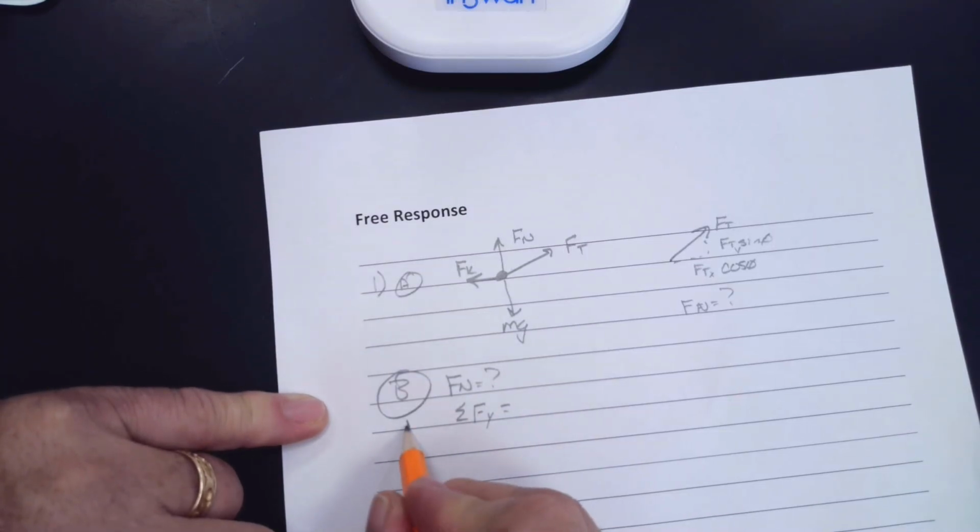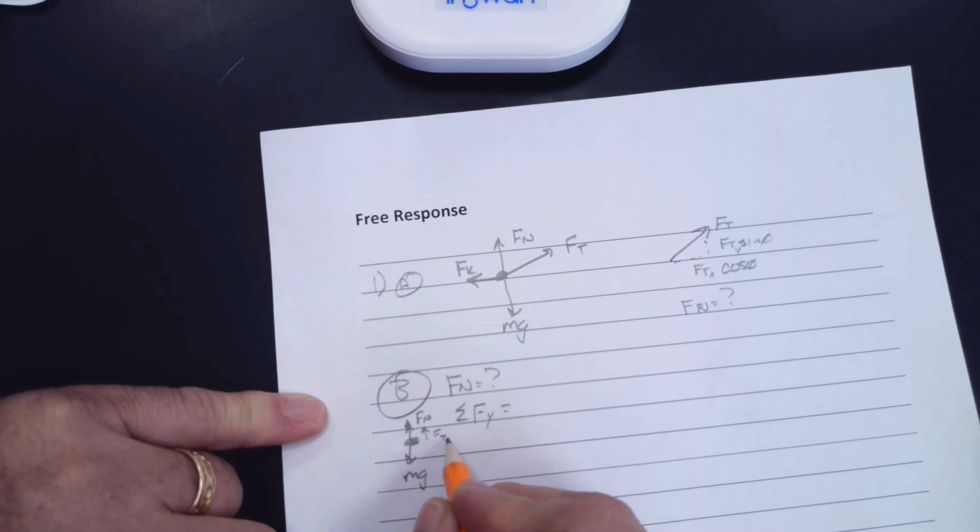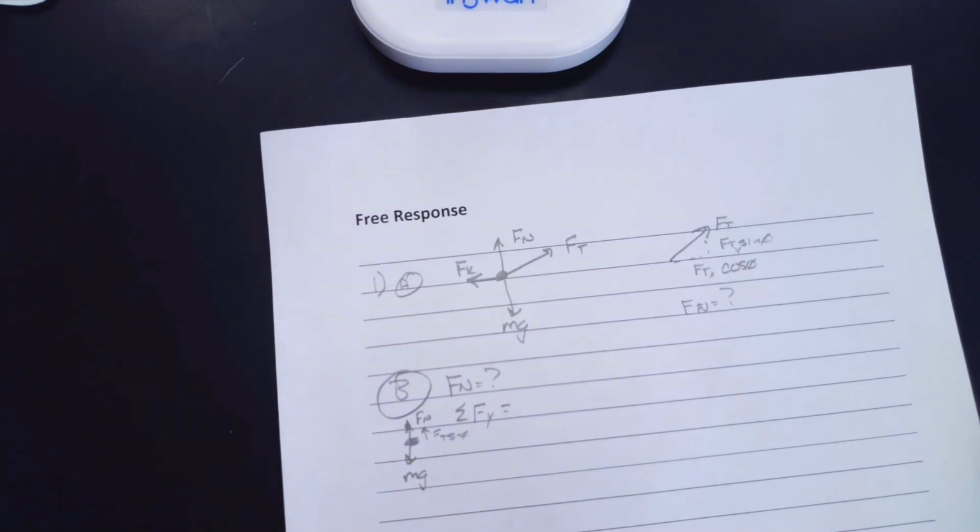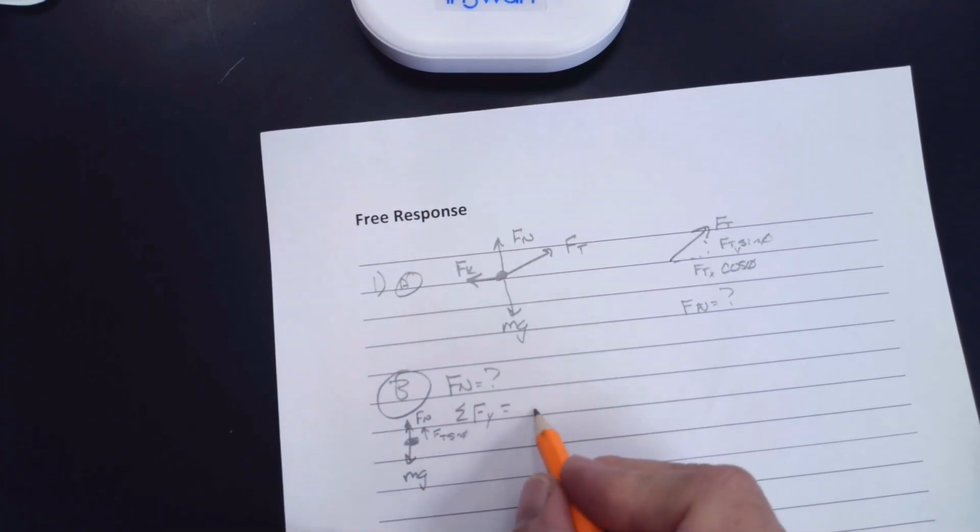If I just narrow in on those, the only ones I have are those, and then I also have the portion of the tension that was there. So I have all of those three there, just to remind myself what I have.